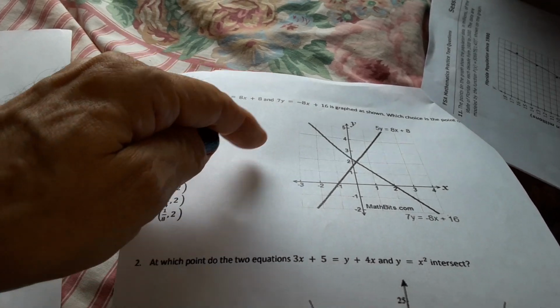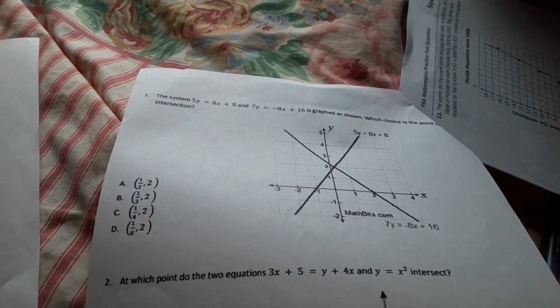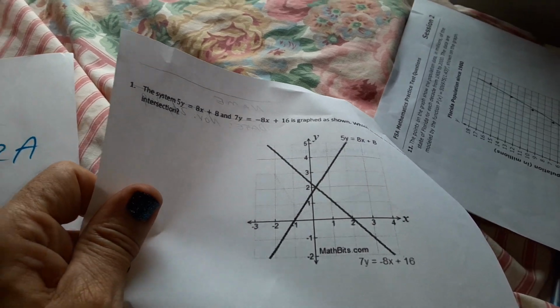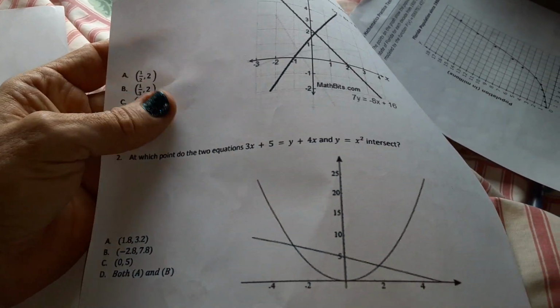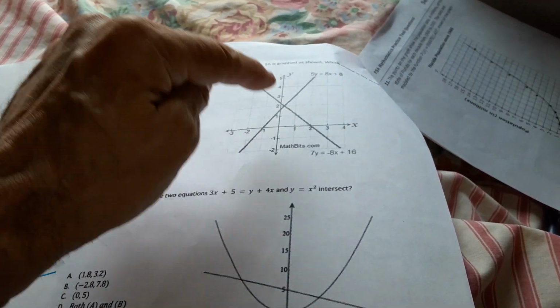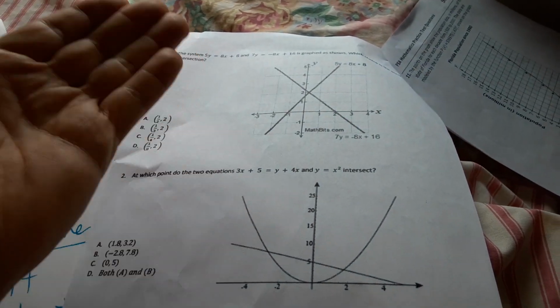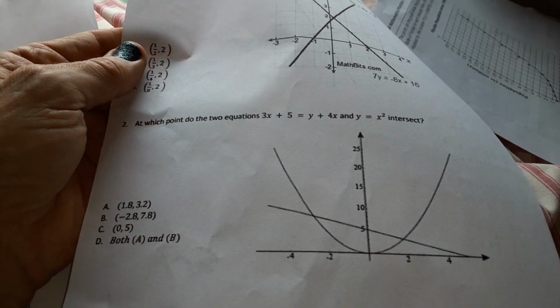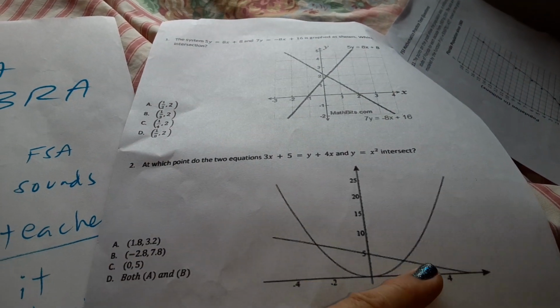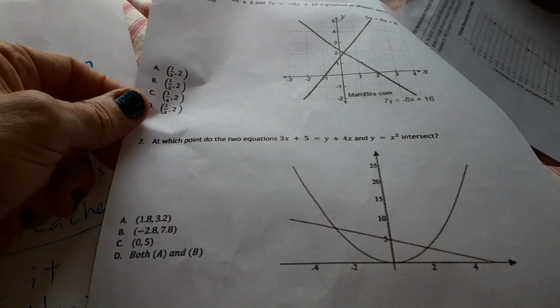It would be even better, why not have them fill it in? If you want to have, what is the point of intersection? That would be interesting. Where do they meet? That would be even nicer. Where do these two lines meet? Let's use information that is easier. Where are the 2 points that this meets?